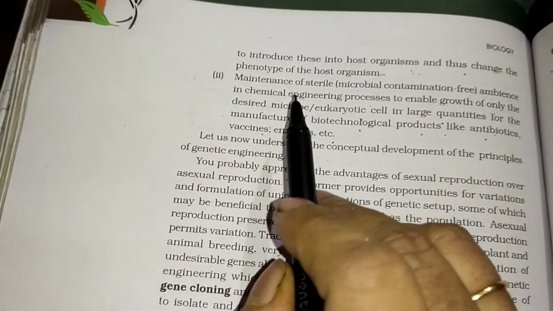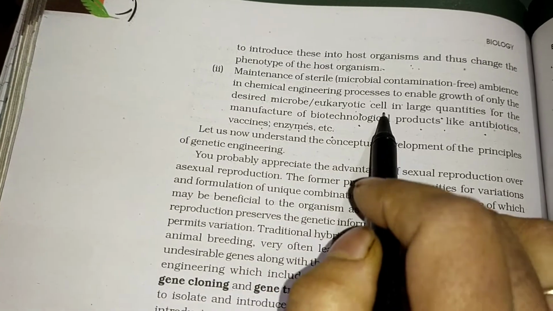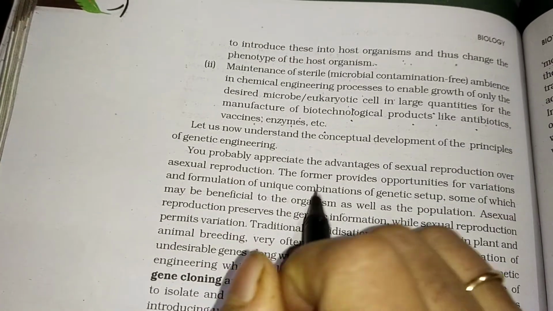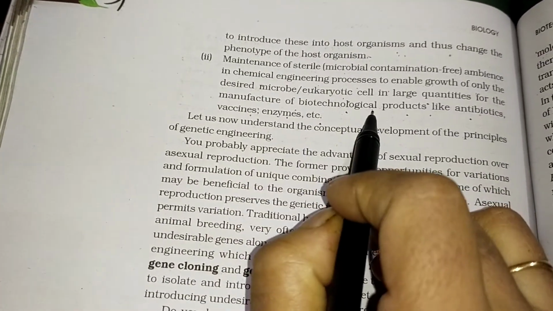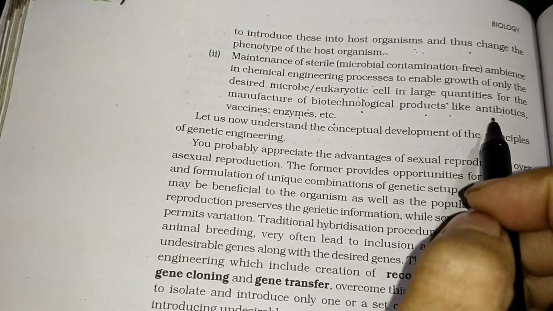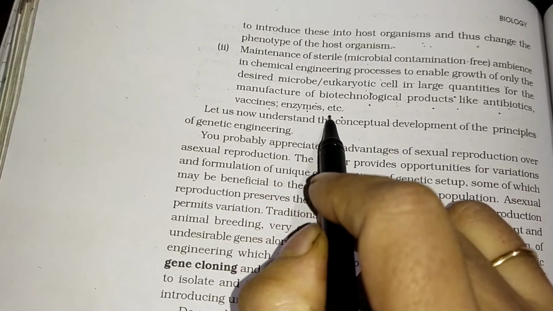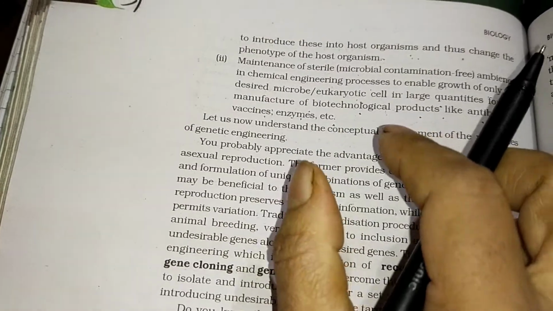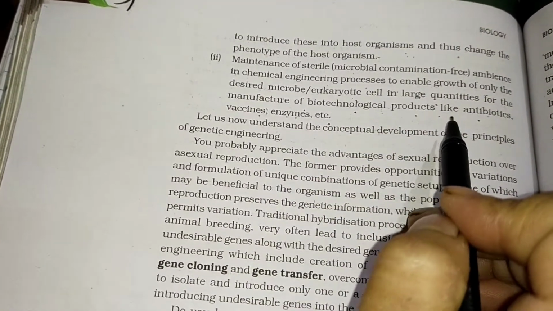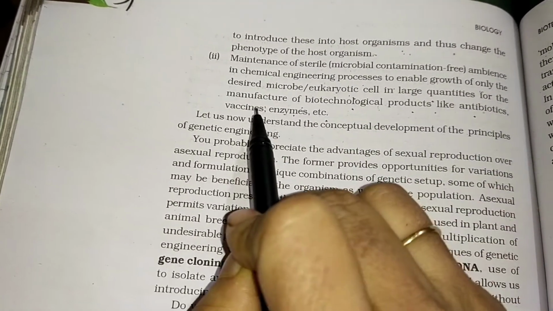Okay, so that the desired microbe or eukaryotic cell we can get in large quantities for the manufacture of any biotechnology product, that may be antibiotics, vaccines, or enzymes. The main motto of our biotechnology is to produce these products, like antibiotics, vaccines and enzymes.